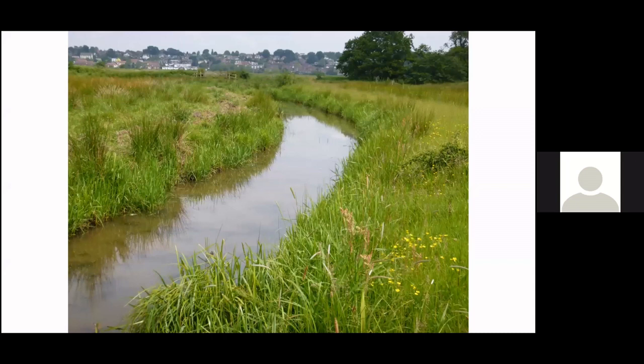Floodplain grassland, another habitat again. This is down in West Sussex, close to Pulborough, and there are a number of ditches that run across the site. Several of those ditches house really quite important populations of mollusks. There's a dragonfly assemblage associated with this site.